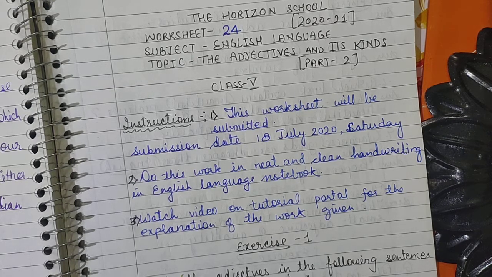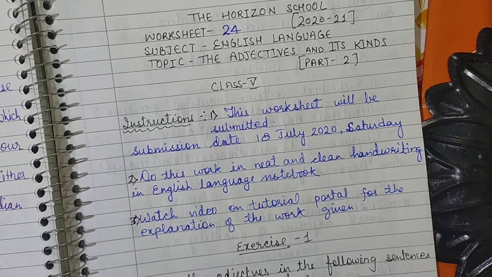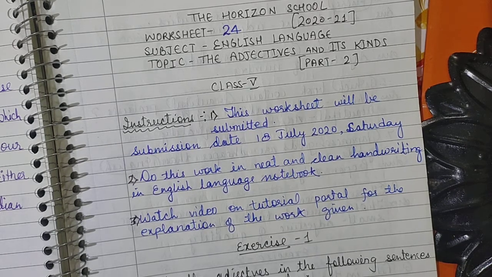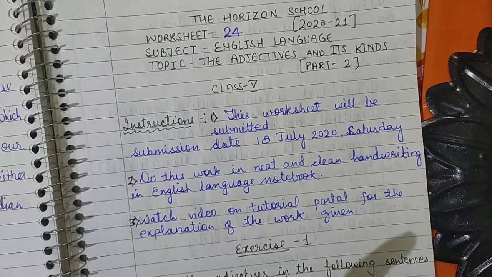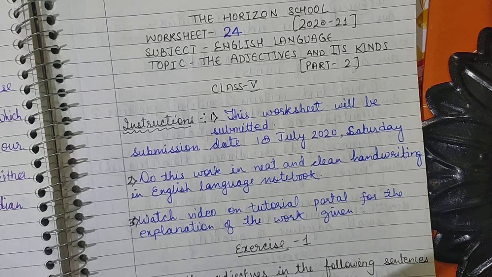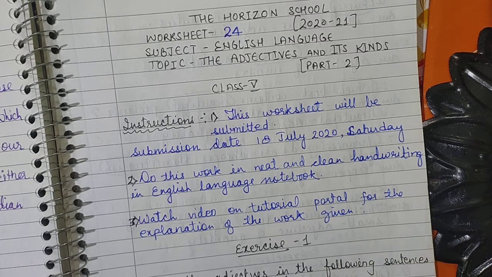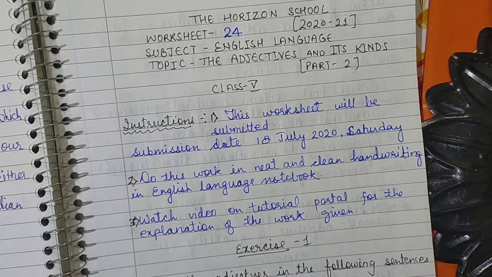Next kind is adjective of number. As I told you before, adjective of quantity we use for describing uncountable nouns. So adjective of number is the word which describes countable nouns. The nouns which we can count are known as countable. So adjective of number tells the actual number of the nouns which are countable.